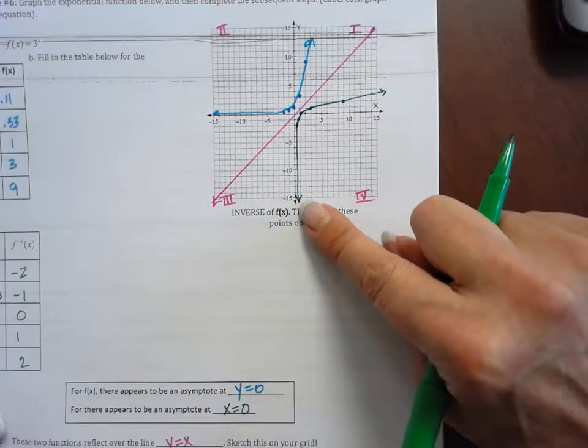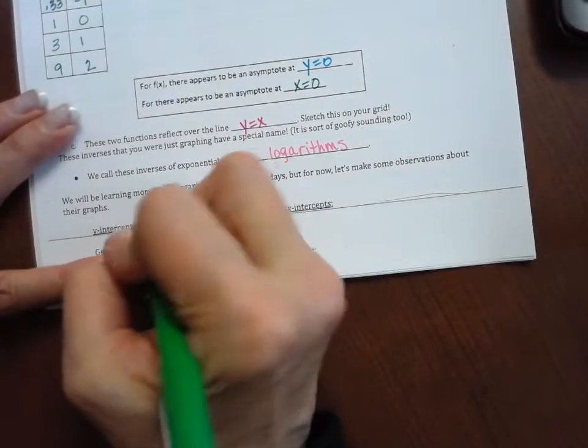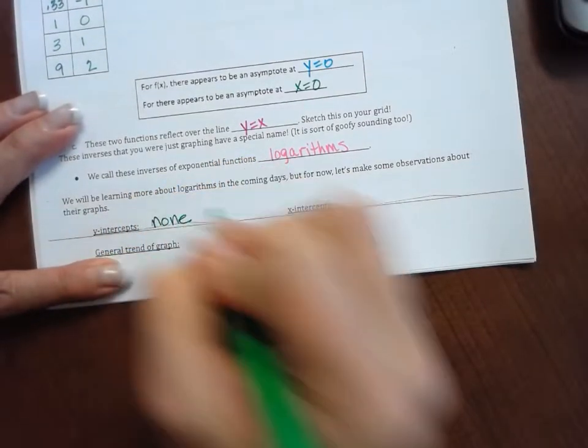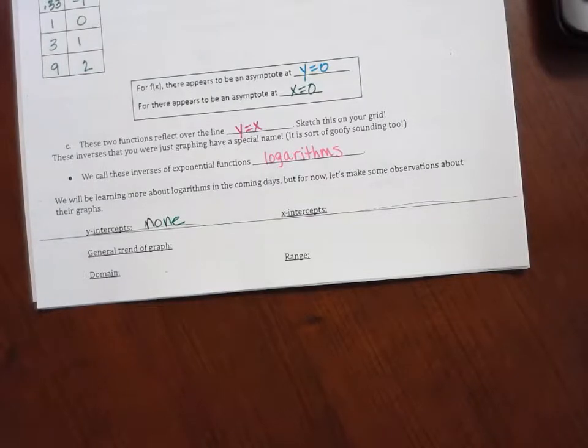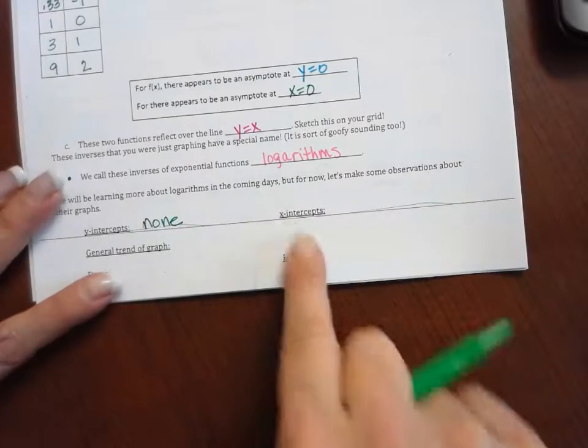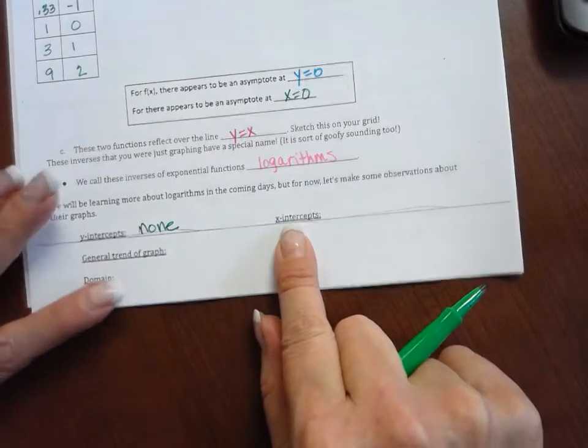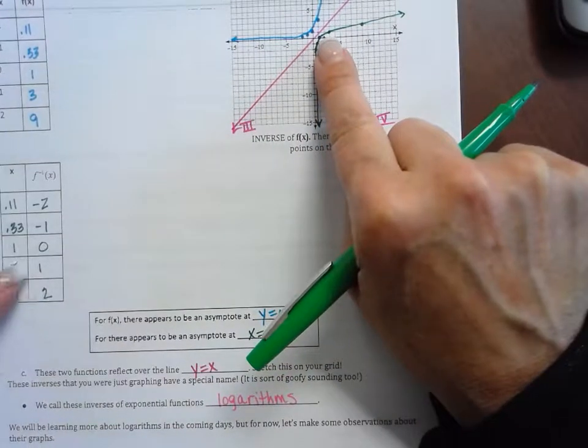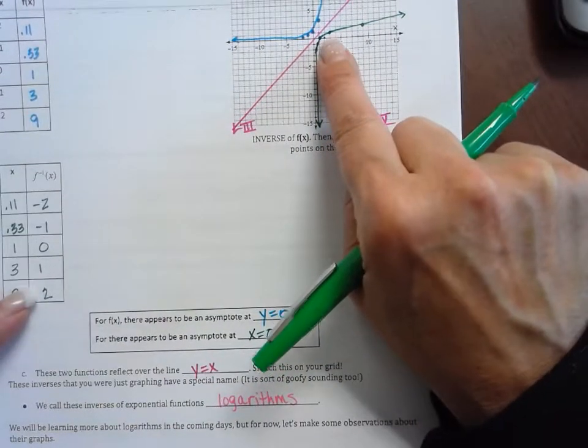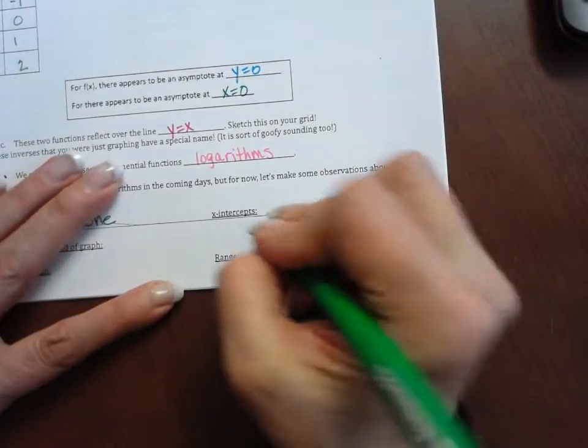Where does it cross the y-axis? It doesn't, right? So this time, there's no y-intercept. Remember when we were doing exponentials, there was always a y-intercept, but there's no x-intercept? This time, it's reversed, which, since we're flip-flopping the x and y, it makes sense. Because what's my x-intercept going to be? Where did I always hit at 1, 0?